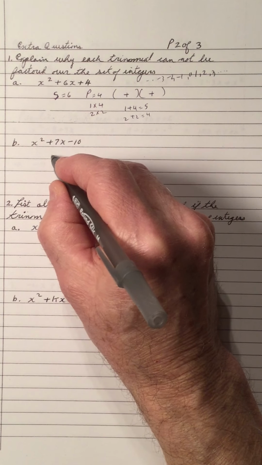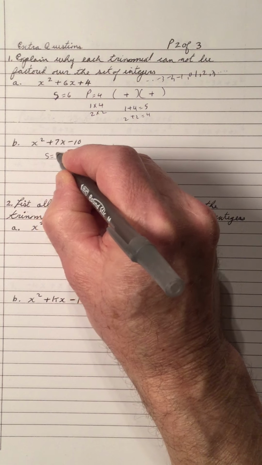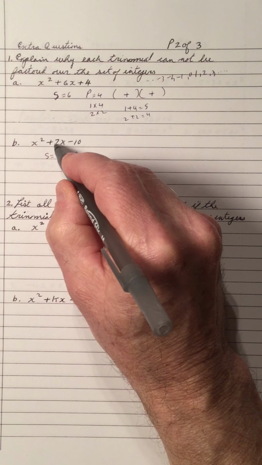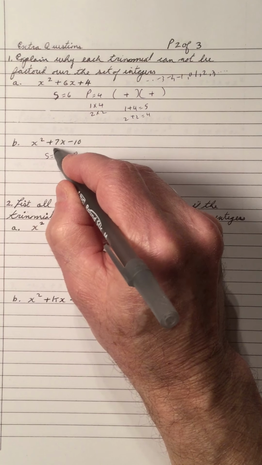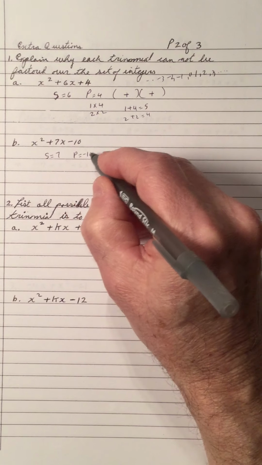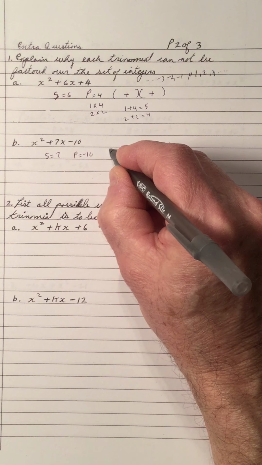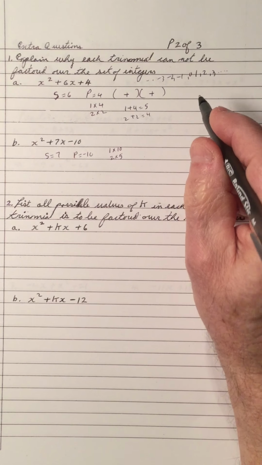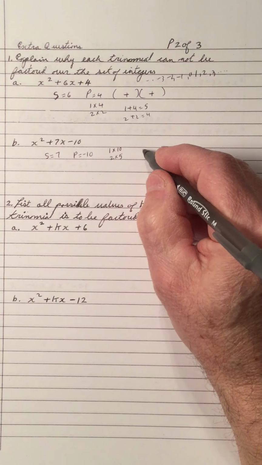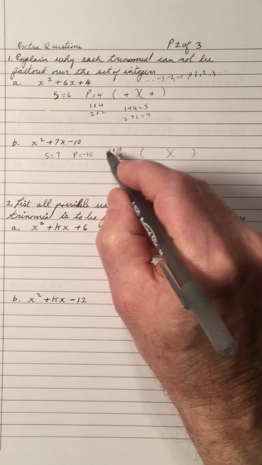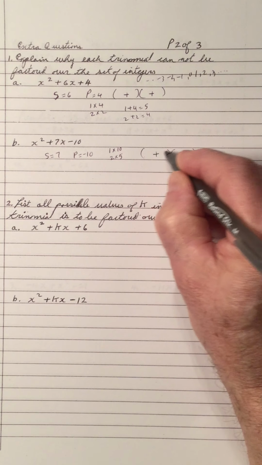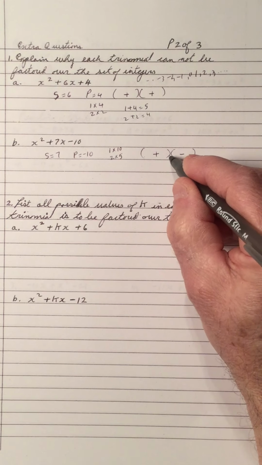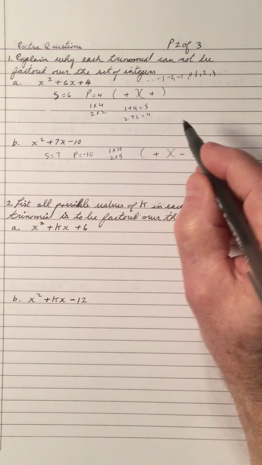B, we have a sum of 7 and the product is negative 10. Again, the middle term of the trinomial is the sum and the end one is the product. And since we have a product of 10, the factors of 10 are 1 and 10 and 2 and 5. Remember, we're talking about the set of integers. And that means that if the product is negative 10, we must have a plus and a minus as the two signs that will go in here, because when you multiply those two signs, plus and minus, you will get a negative.